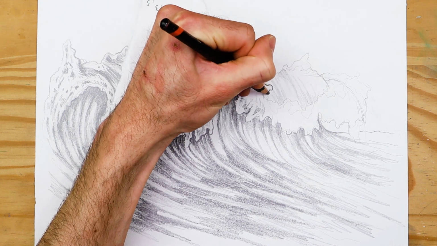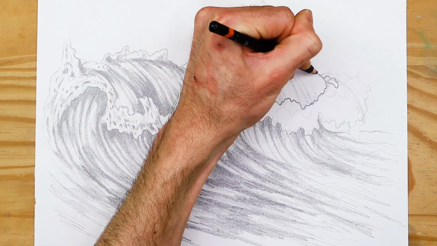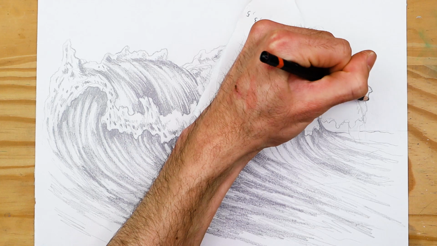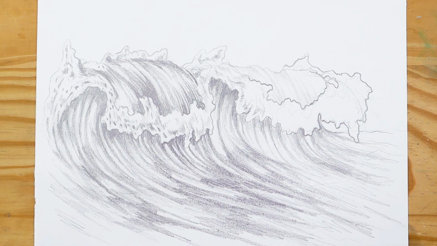Now we should start to see a few components within our drawing where we can see this flat water as it moves towards the wave, as it recedes into the wave structure.